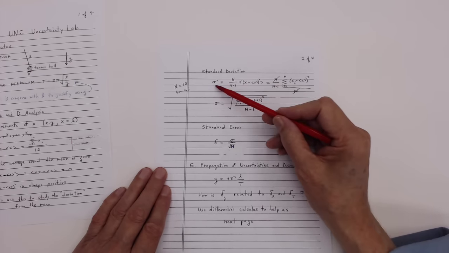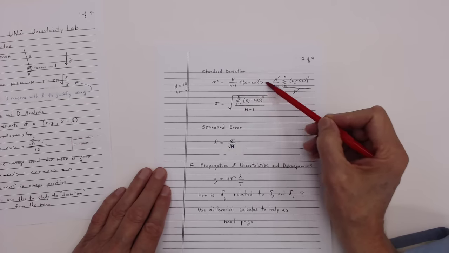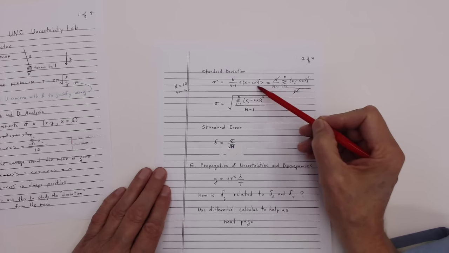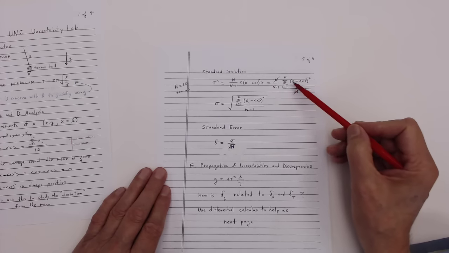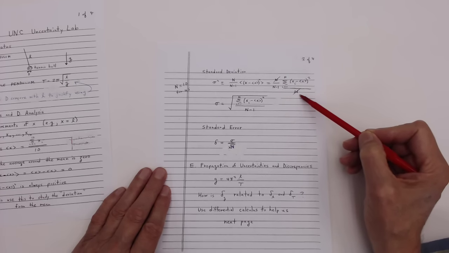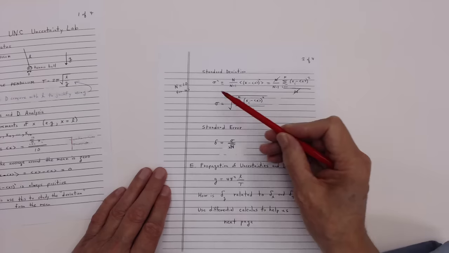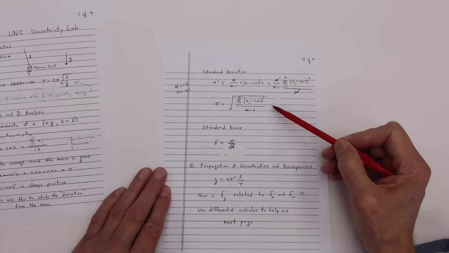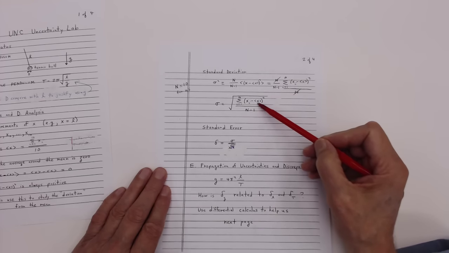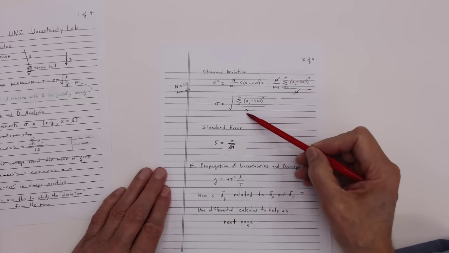If I define sigma squared to be equal to this average of X minus X bar squared, and the average of that is the sum of these guys divided by n. By the way, this n and that n will cancel. Then the square root of this guy gives the formula you find in your notes. Just remember measurements and average, total number.